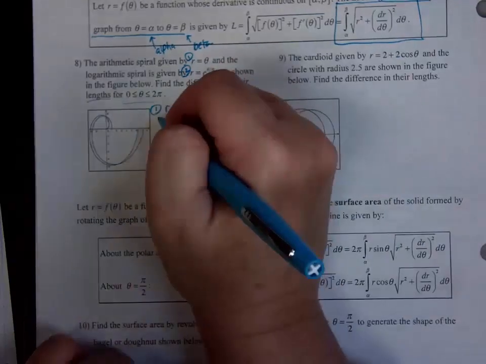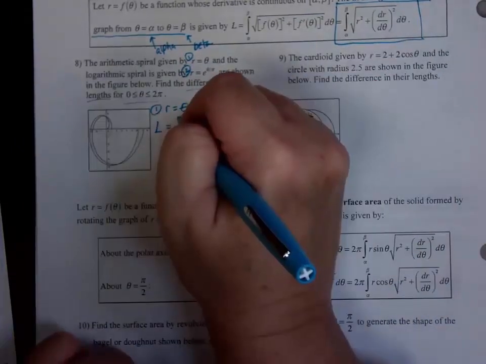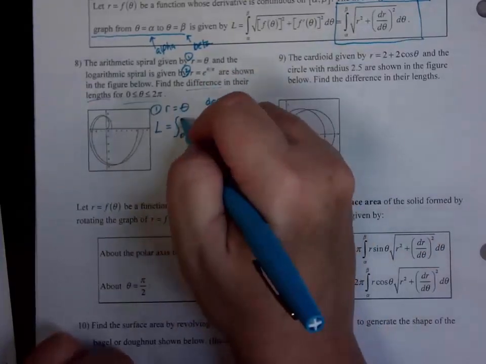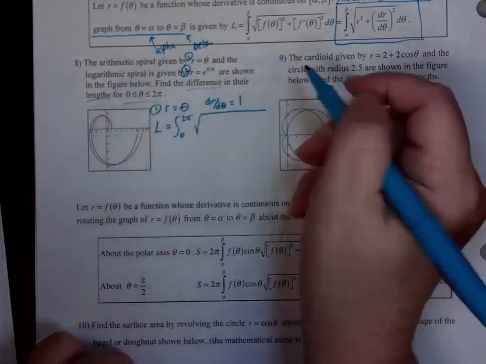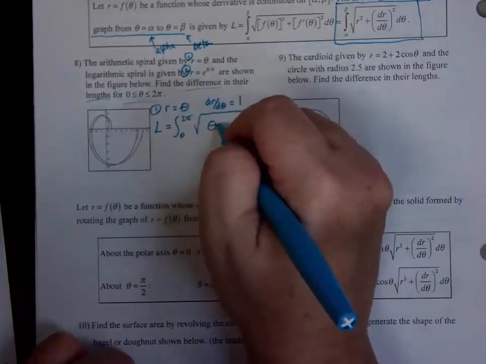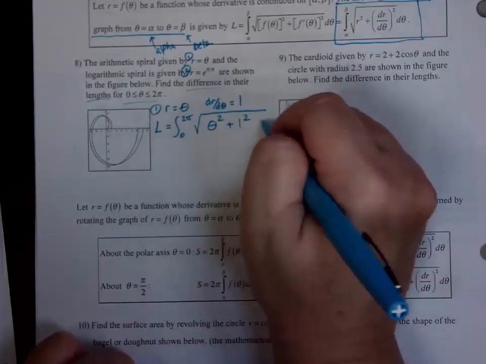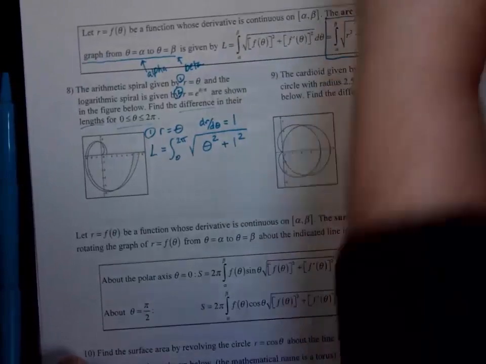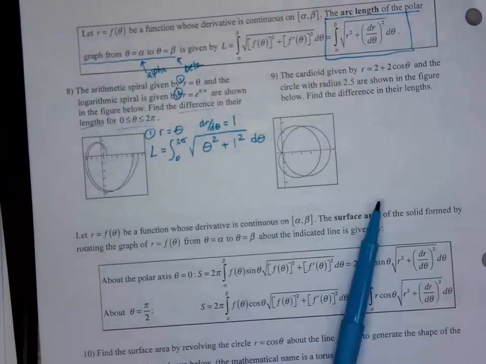So our length L is going to be the integral, and it told us to go from 0 to 2 pi of the square root of r, which is theta squared, plus its derivative squared. I shouldn't have made that quite so long. Let's fix that, because I need room for my d theta, which does not go under the square root sign.